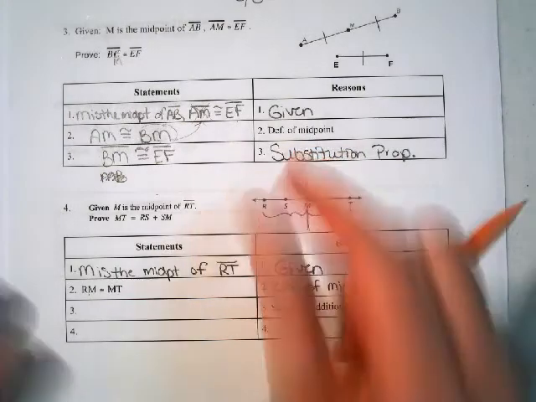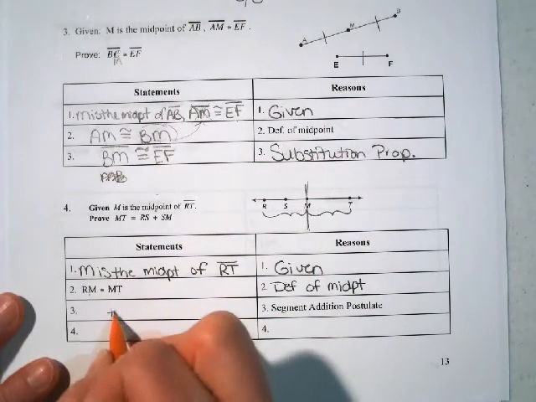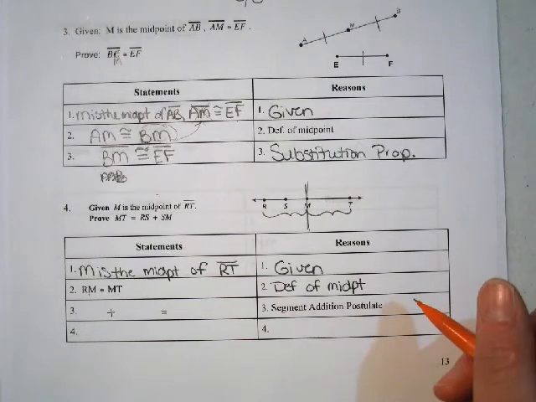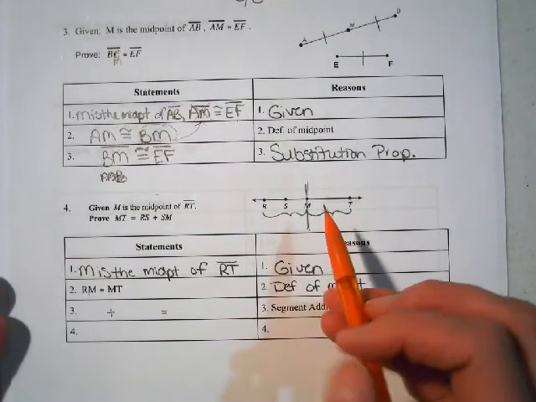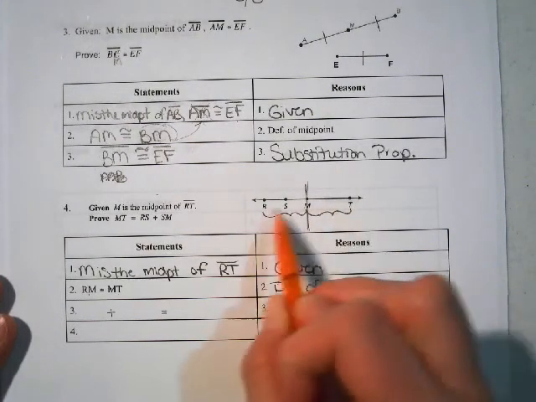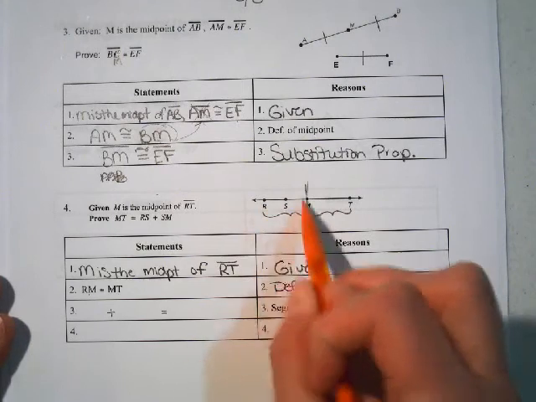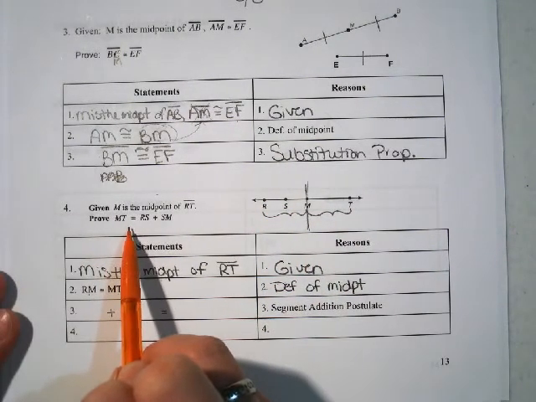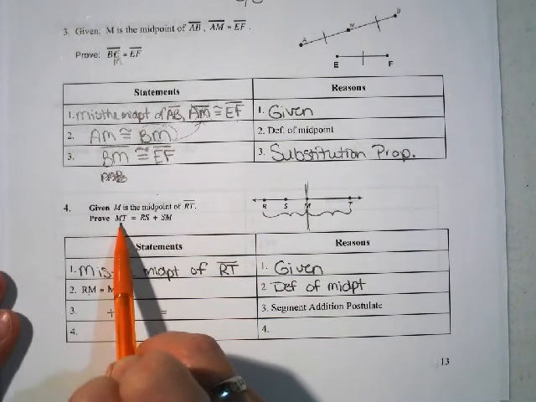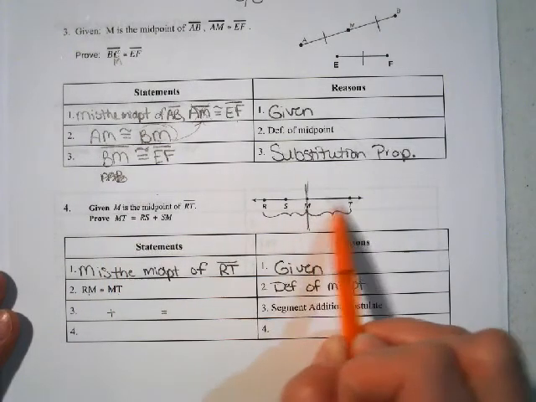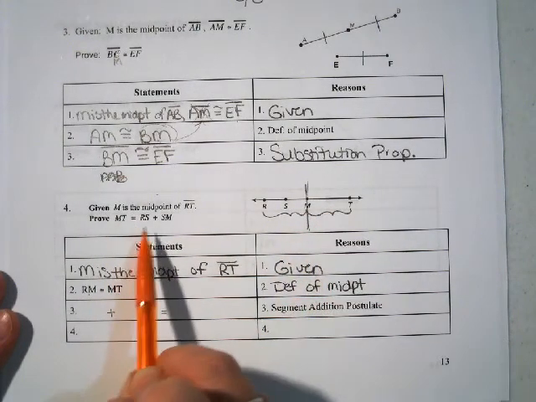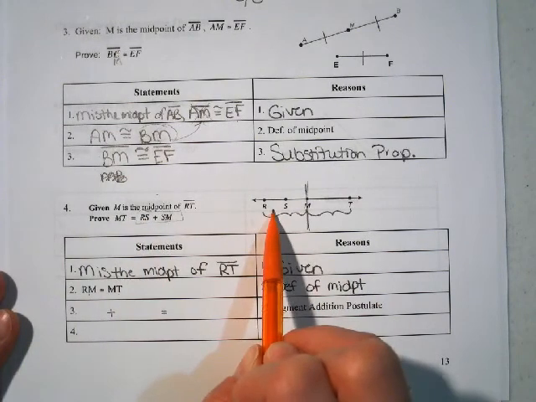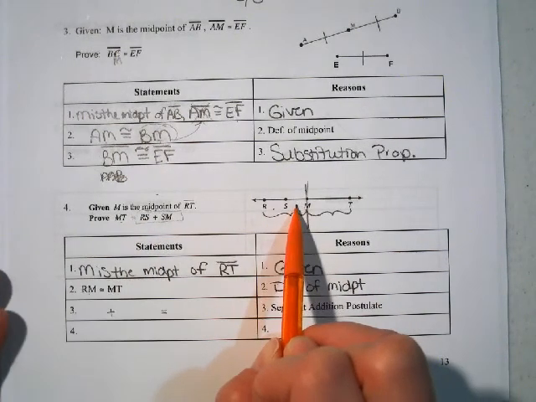Segment addition. We know what this is. Remember, segment addition tells us that you're going to take a little segment plus another segment, so it's going to be something plus something to get a bigger segment. But if you look at this, I could do the whole segment, I could do everything. So let's use this kind of as a guide, okay? Let's use this. It says MT. Well, MT is over here, so there's not really much to do.